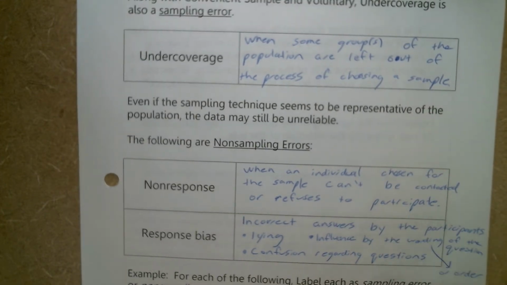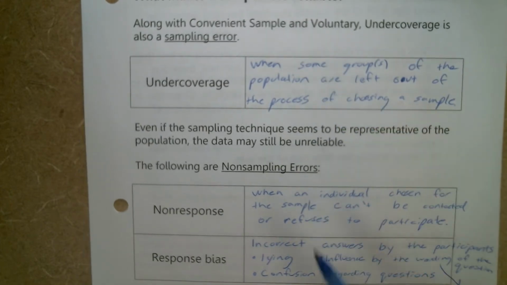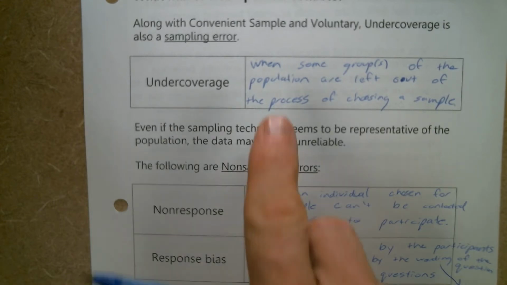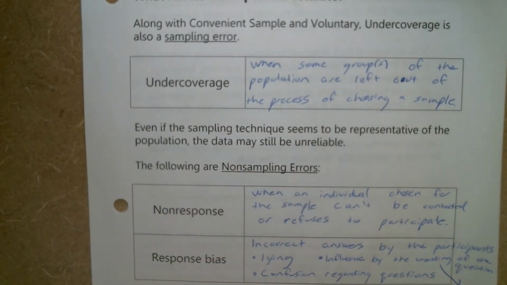So with these down, now let's talk about the difference between sampling and non-sampling error. All right. Sampling error is generally something that you, the researcher, have screwed up when you were selecting your sample. All right. So like you missed an entire group. You were lazy and conducted a convenience sample. You did a voluntary response sample. Something in the design of your research, the design of your data collection, your methodology was flawed. All right, you screwed something up in that sense.